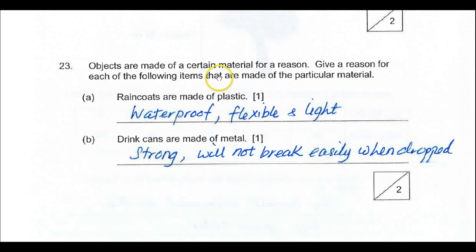Next, to make a raincoat. Why are raincoats made of plastic? Because they are both, the best answers are waterproof and flexible. You cannot be wearing something hard that you can't move in, right? You must wear something like clothes, but in the rain it needs to be waterproof and light. Because plastic is light, you cannot be wearing a very heavy woolen or leather jacket.